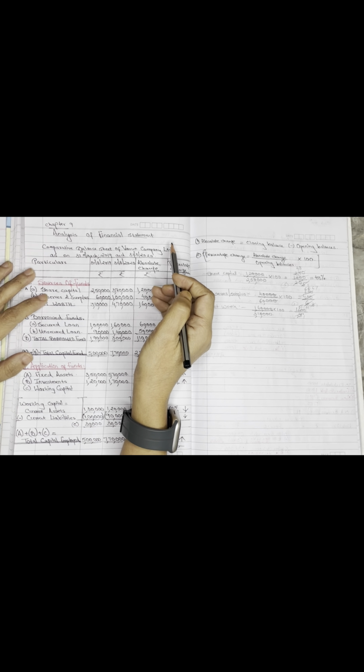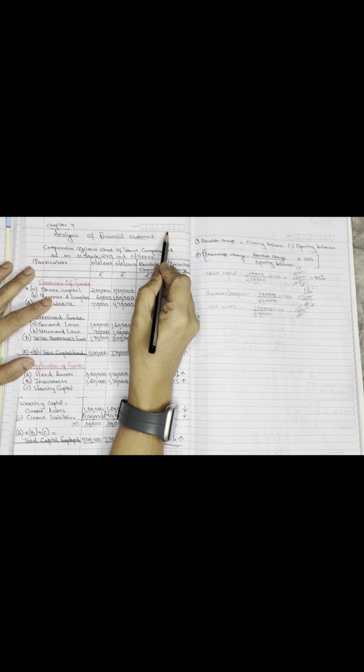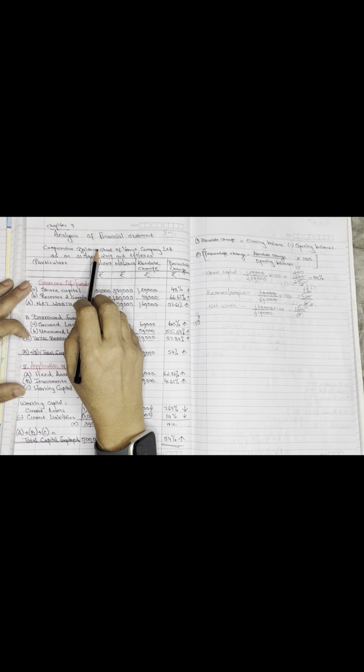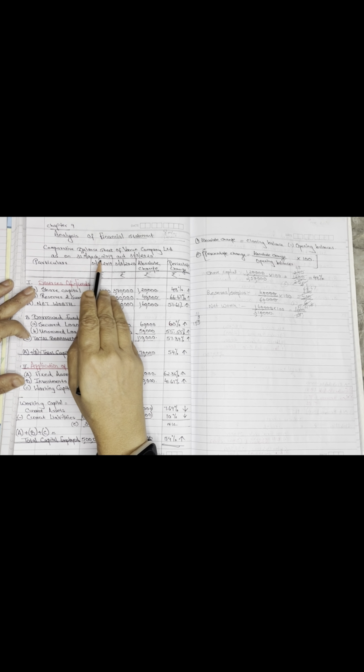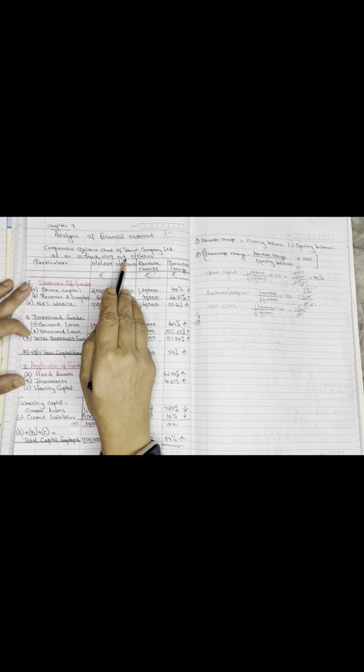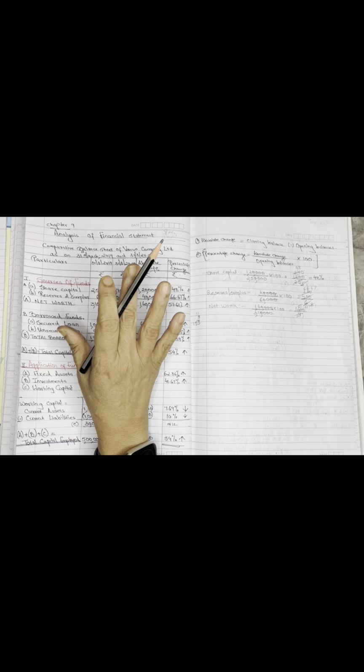Okay students, today we are going to do analysis of financial statement. This comes for 8 marks in your board exam, but it is an optional question. Now here we are going for a sum which says comparative balance sheet of Varun Company Limited as on 31st March 2019 and 31st March 2020. Okay, so here we are preparing balance sheet.